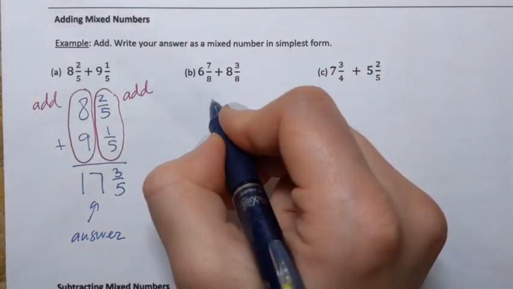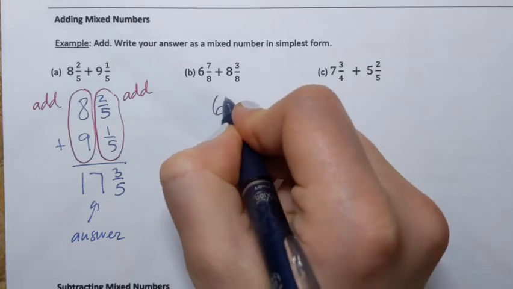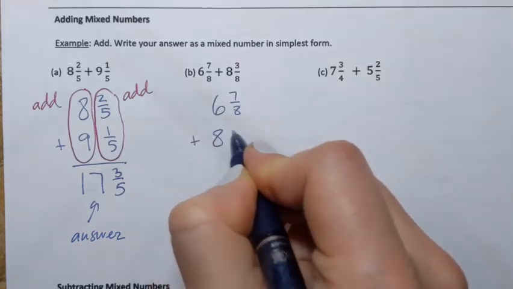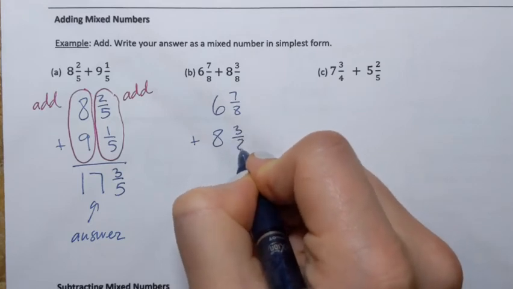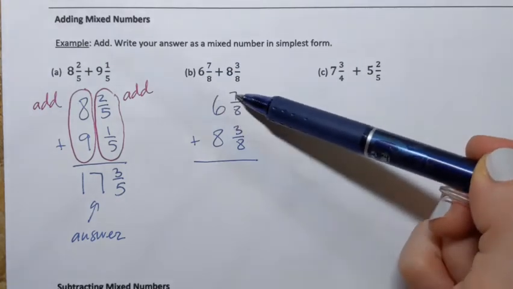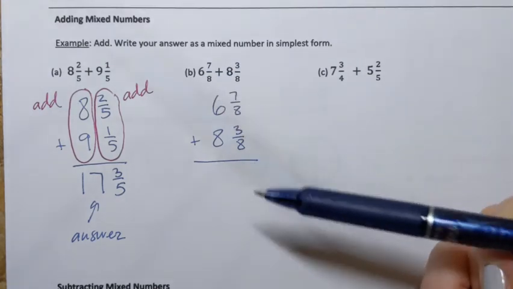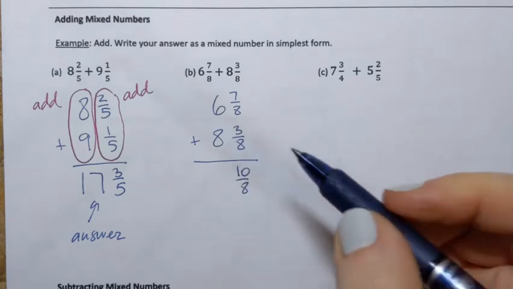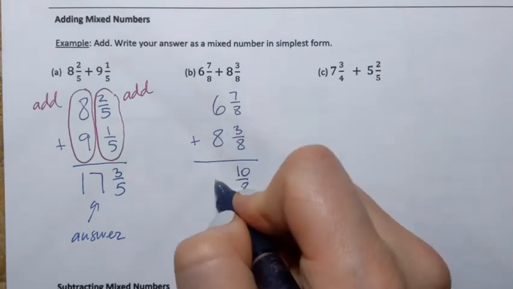Again, I will align mixed numbers vertically, so 6 and 7/8 plus 8 and 3/8. Okay, I'm adding fractions. 7 over 8 plus 3 over 8, that gives me 10 over 8. And then 6 plus 8, that's 14.